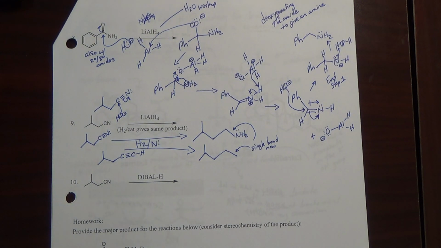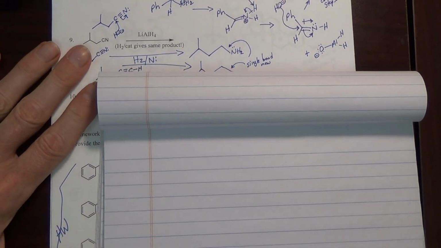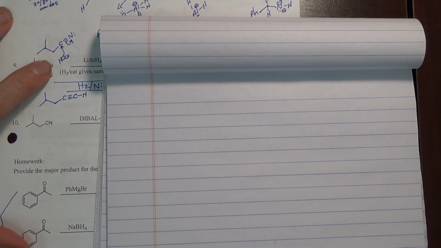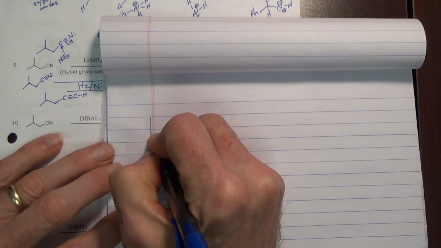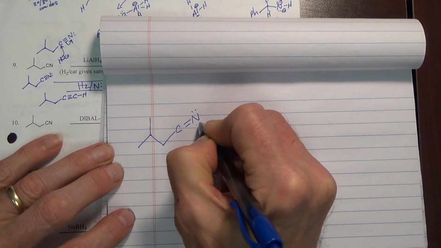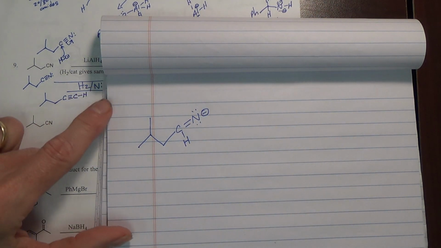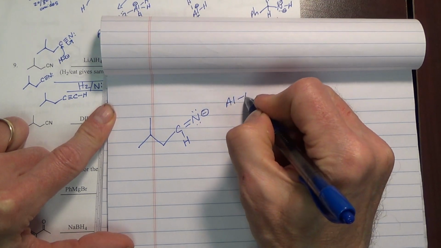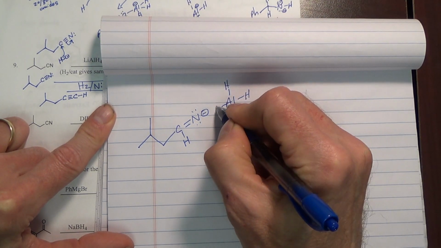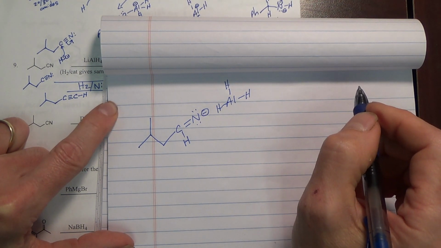We will want to keep in mind what we did up here with that aluminum hydride that's formed along the way. So after my hydride addition, which I showed here, that would give that there, plus aluminum hydride, or AlH3.